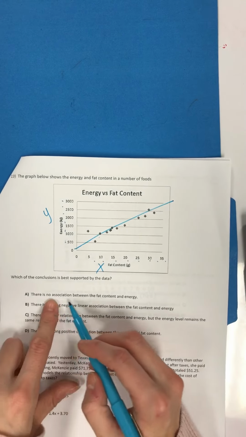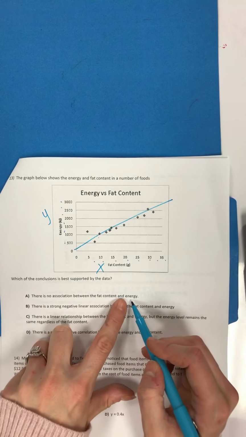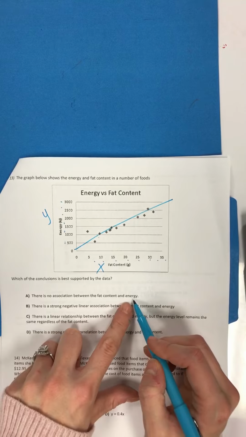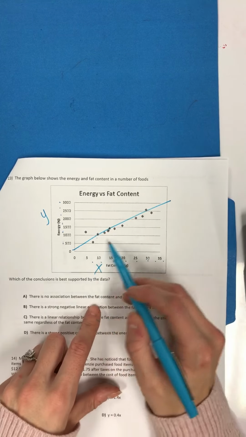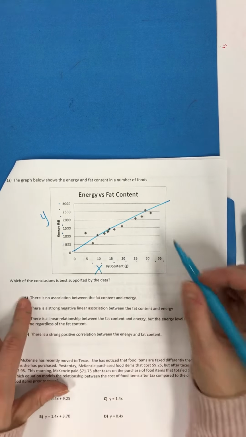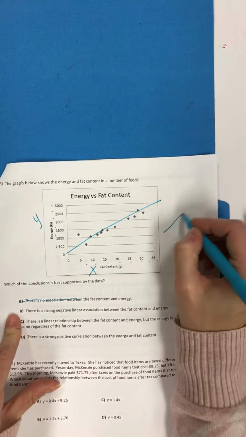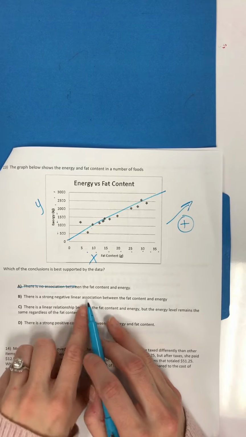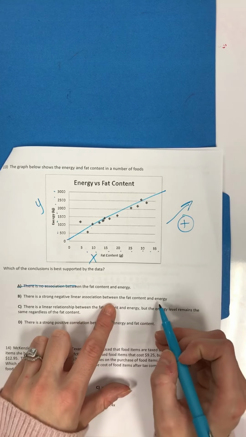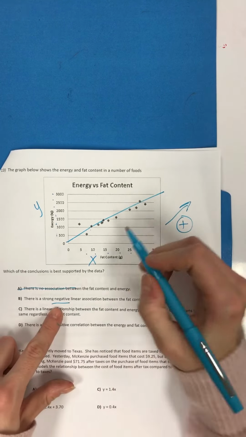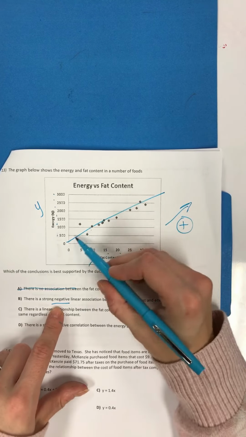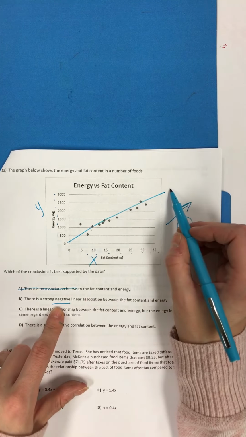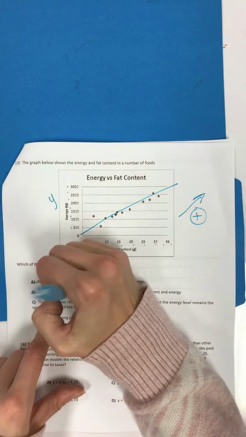So A says there's no association between fat content and energy. Well, is that true? No, it looks like there's a pretty solid relationship. It's positive too, since it's going up and to the right. B, there's a strong negative linear association between the fat content and the energy. Well, already I know that that's not true. It's not a negative. It's going up and to the right, so we know it's positive.